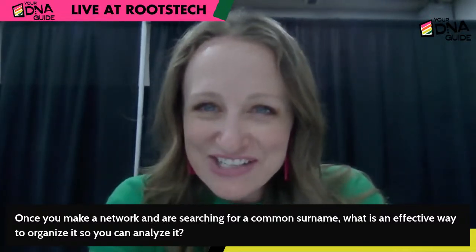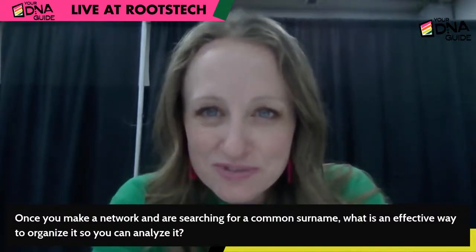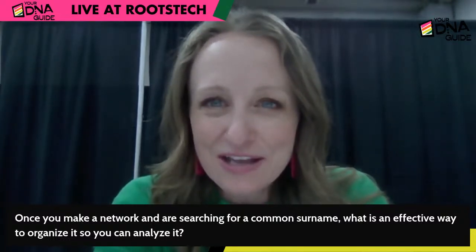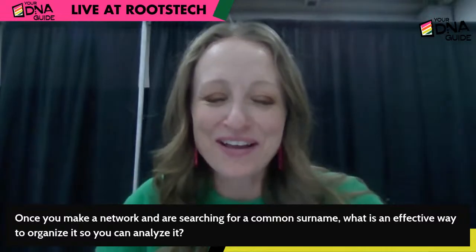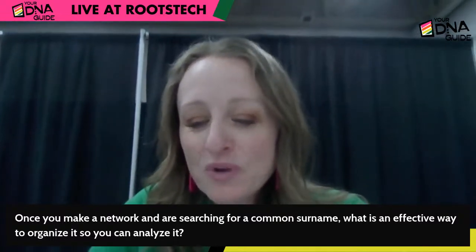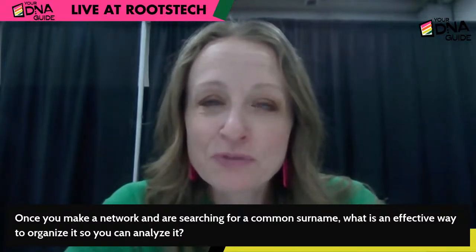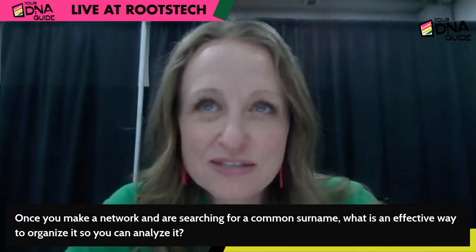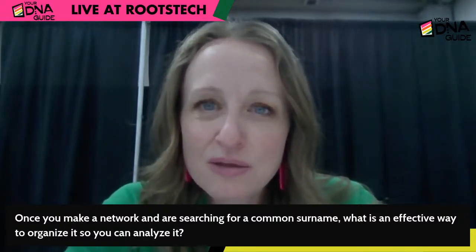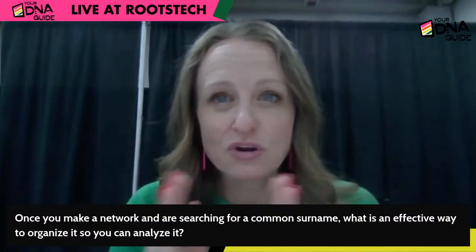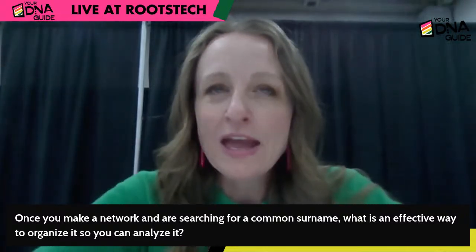I think organization is always one of the biggest problems that people have. It's like the constant holy grail. Like, how do I organize myself? What I usually do, I've actually started using the Goldie May software, because in Goldie May, it tracks your research log for you.